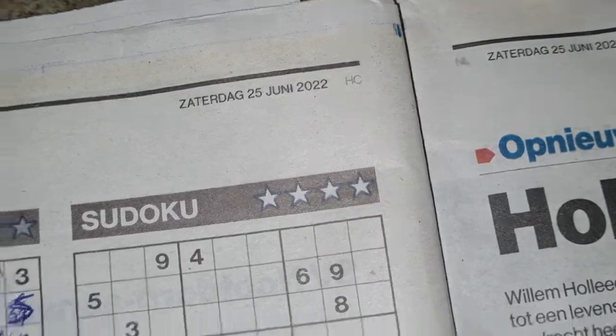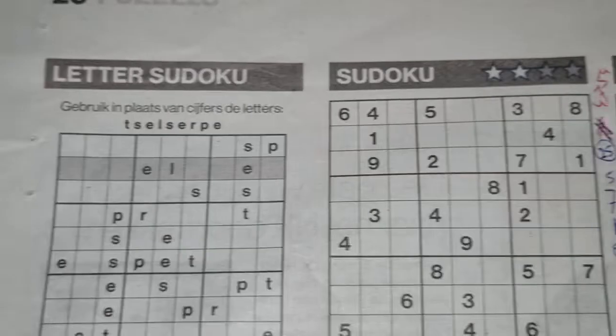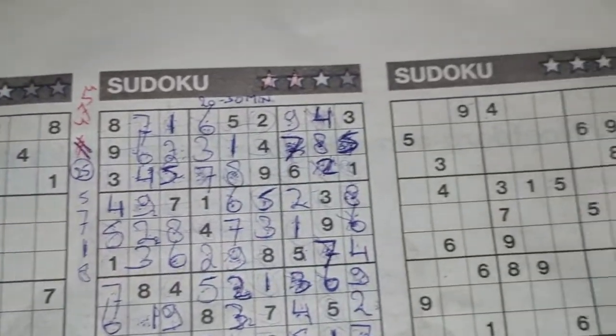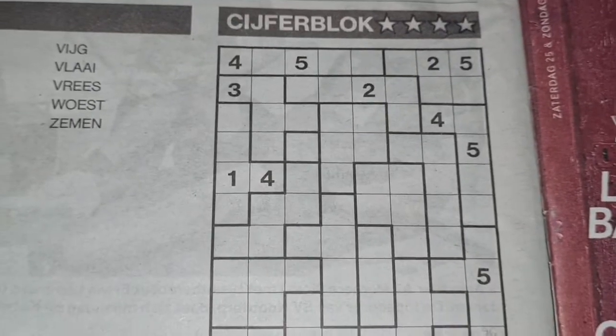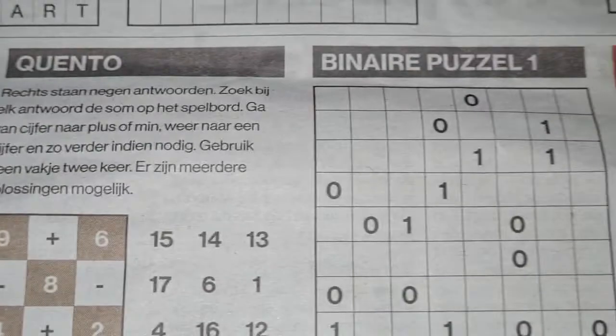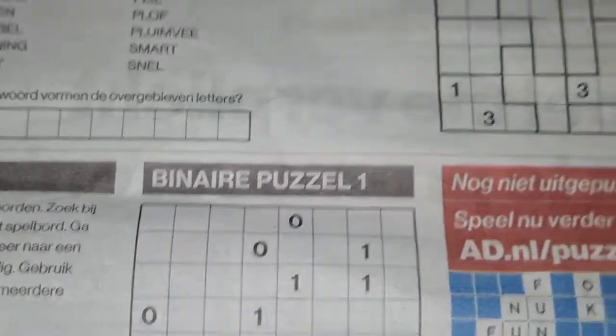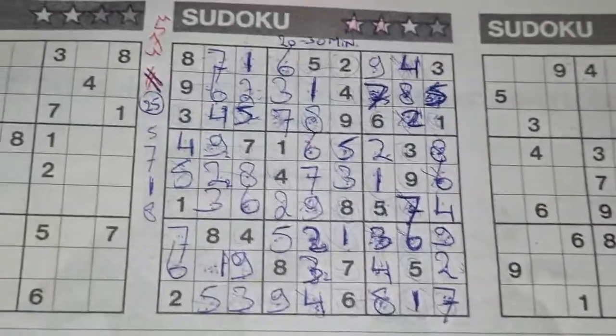I have here an additional 7 extra puzzles. Those puzzles are the letter Sudoku, the 2 star Sudoku, the 3 star Sudoku, and the 4 stars Sudoku. Then we have two tectonics, one with 4 stars, one with 1 star, and one binary we have here. And I've already solved one puzzle.